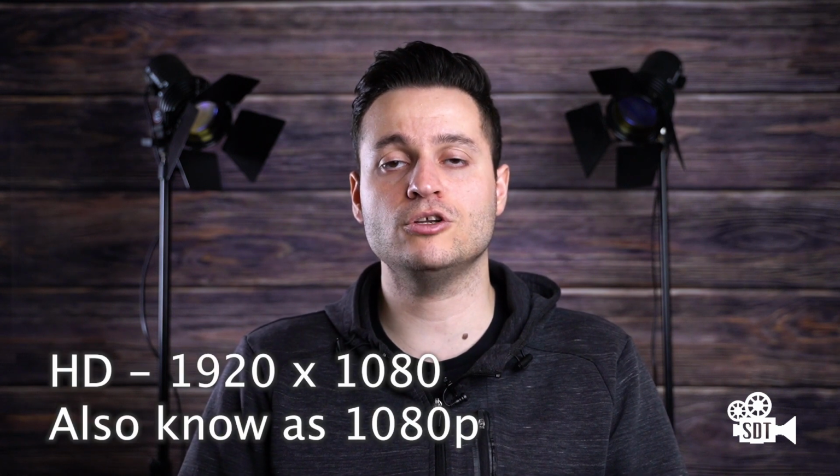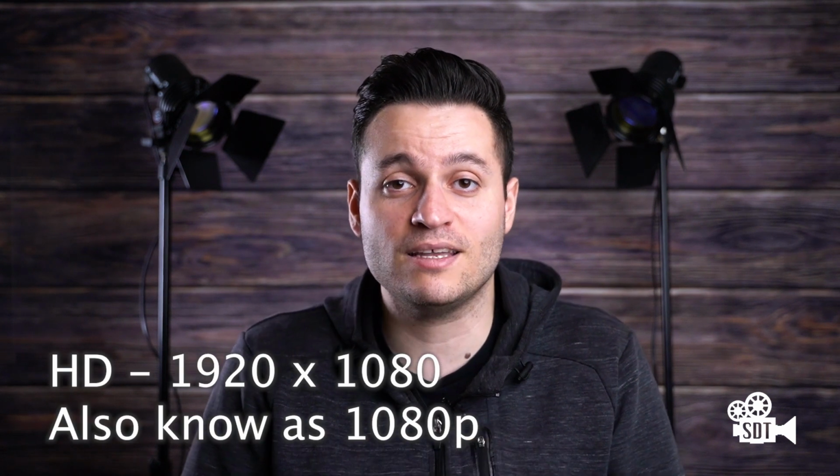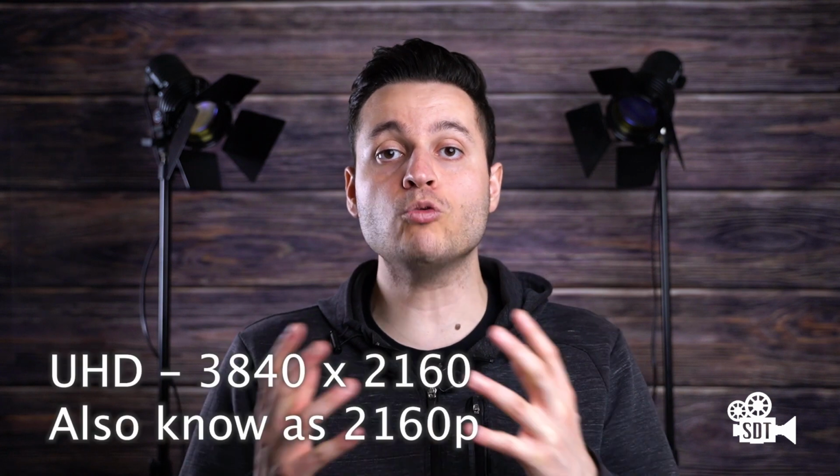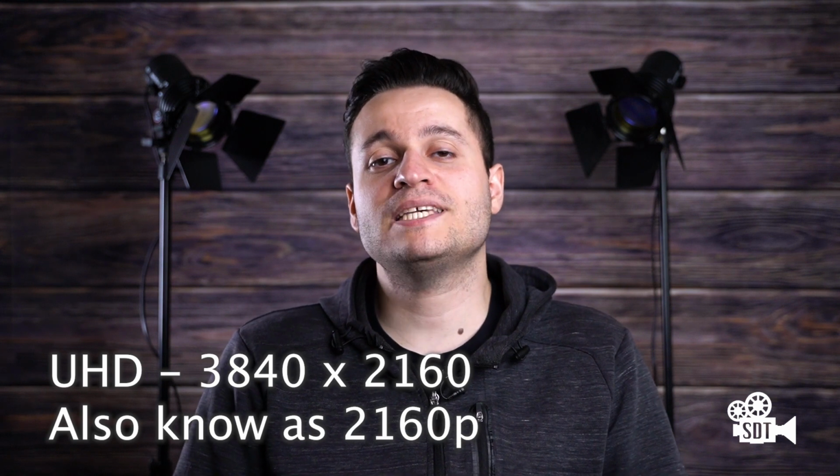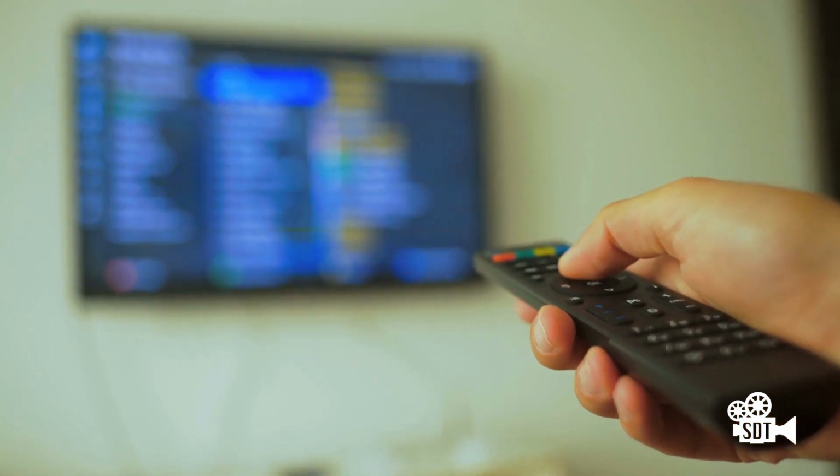So the resolution of HD is 1920 by 1080 pixels. That is the normal resolution for HD, for high definition as it's called. And obviously TVs in recent years have also gone into Ultra HD, or what you call 4K. In fact, a lot of TVs that are said to be 4K are actually more Ultra HD than they are 4K. So why is it important then that sometimes you shoot in higher resolutions?